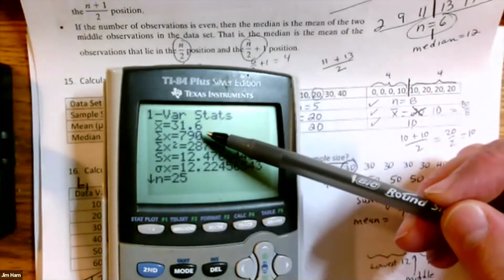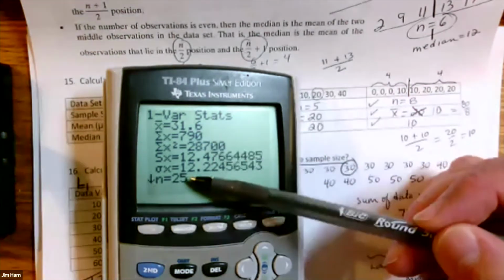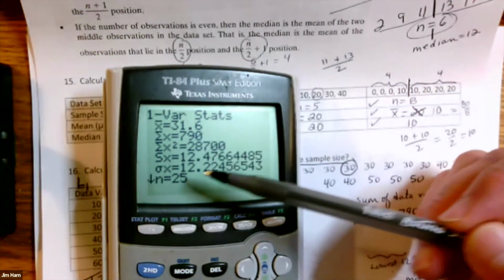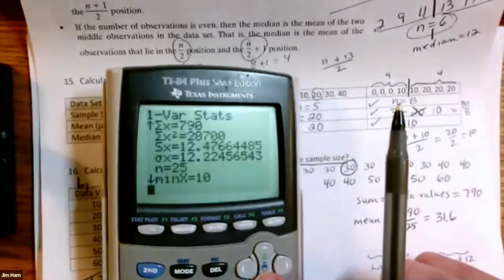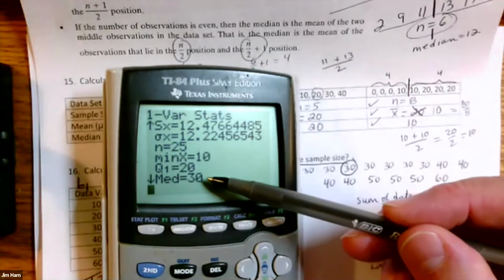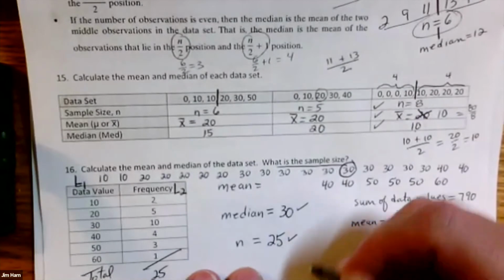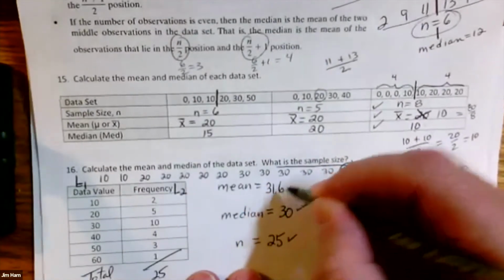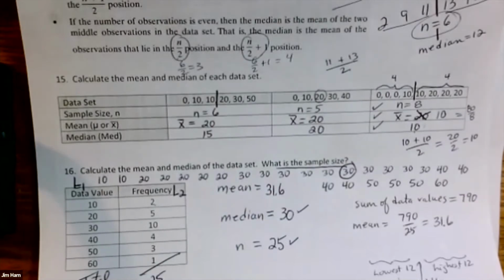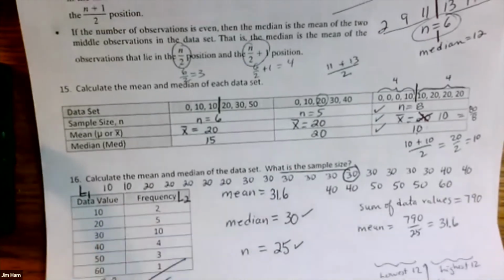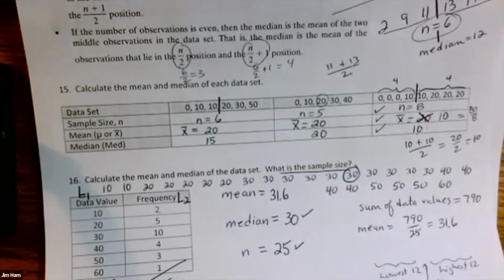Notice there's our 31.6, calculated instantly. There's our sample size, 25, and there's a down arrow indicating that more is down there, and when we go down there, we see that the median is 30. So we found the median is 30, the sample size 25, and we calculated the mean to be 31.6. Generally, the bottom line on this is when you see a set of data, your first step should be to grab your calculator and enter those data values into L1. Or if it appears like this, enter the data values in L1 and the frequencies in L2. It's going to make your life much easier.